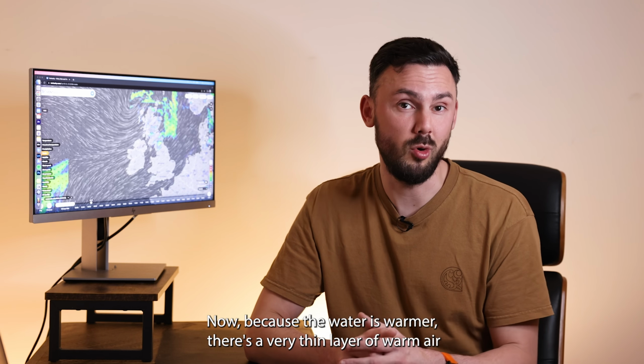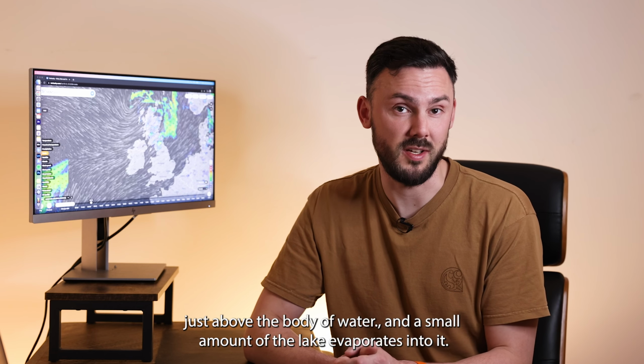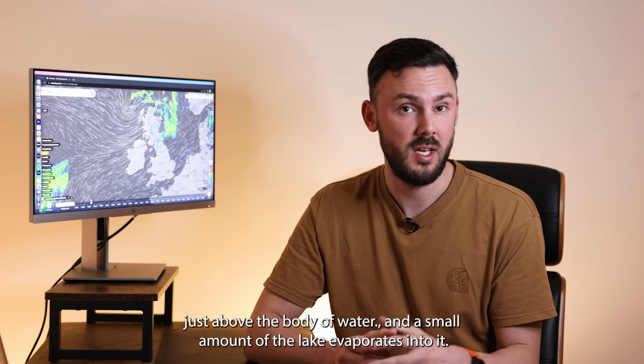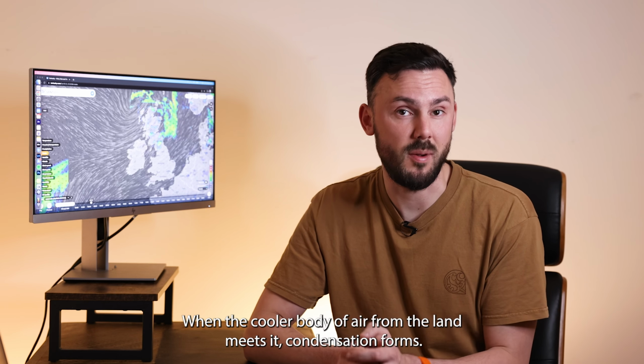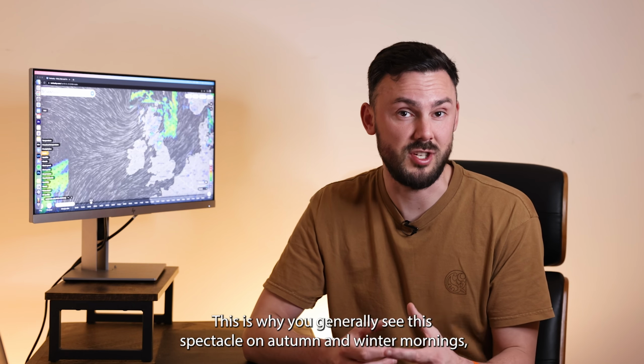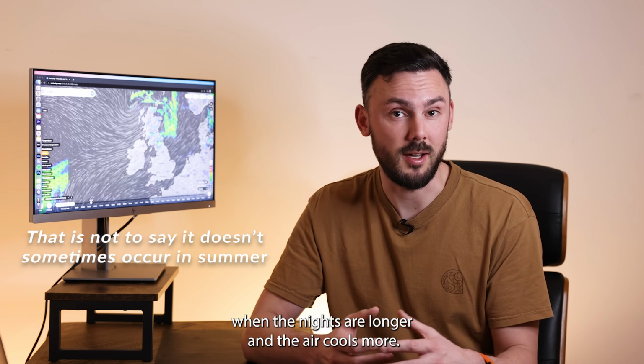Now, because the water is warmer, there is a very thin layer of warmer air just above the body of water, and a small amount of the lake evaporates into it. And when the cooler body of air from the land meets it, condensation forms. This is why you generally see this spectacle on autumn and winter mornings, when the nights are longer and the air cools more.